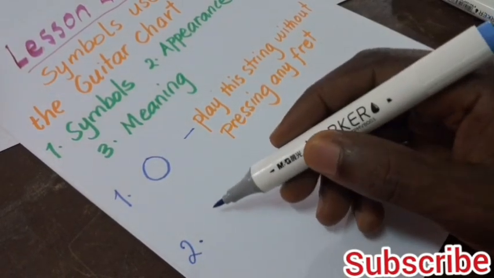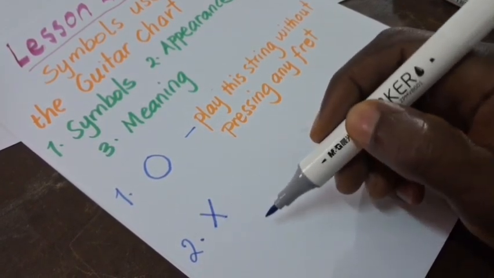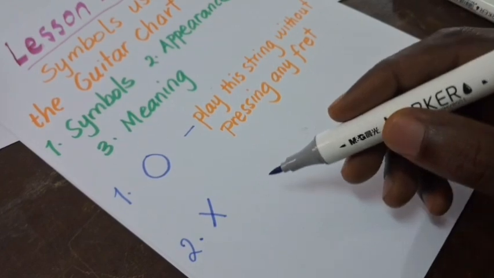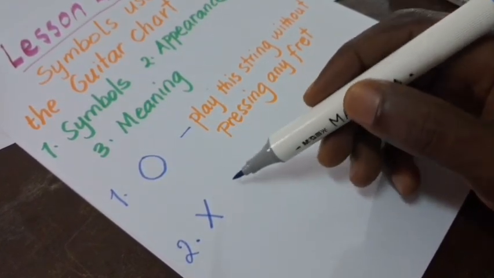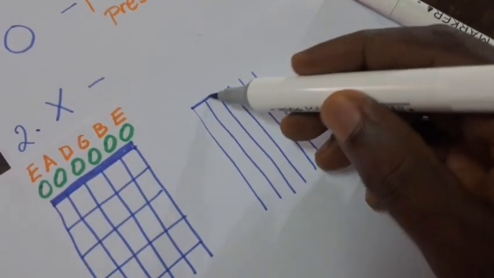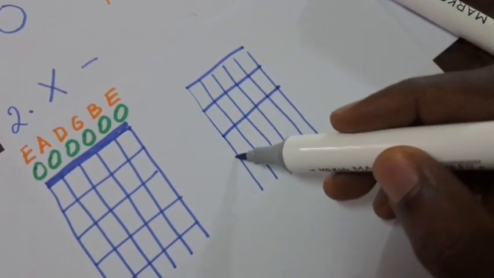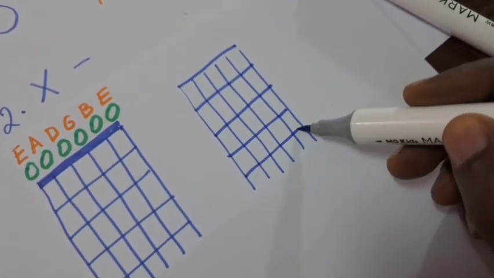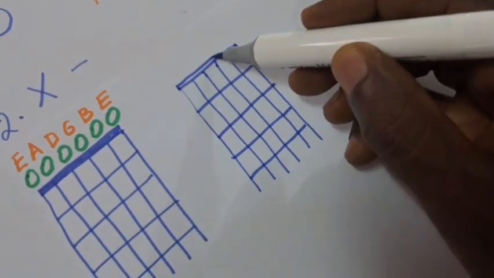So the second symbol is the symbol of X, and it also normally appears above the guitar chart. So this is one of the symbols that appears above the guitar chart.